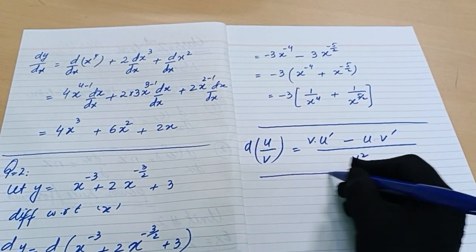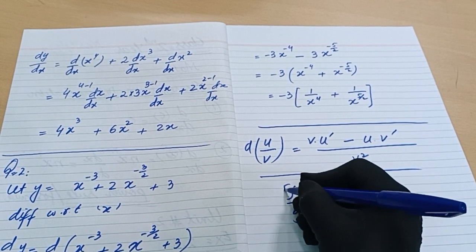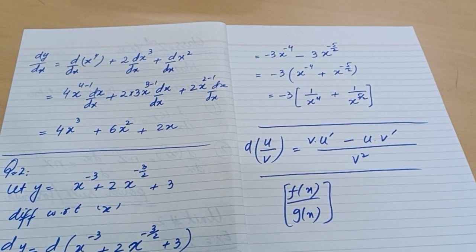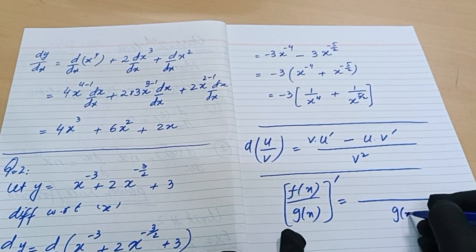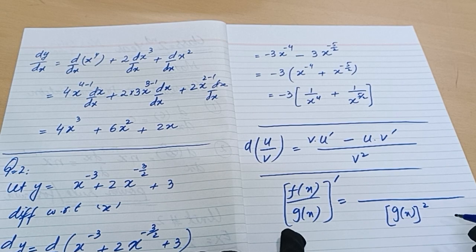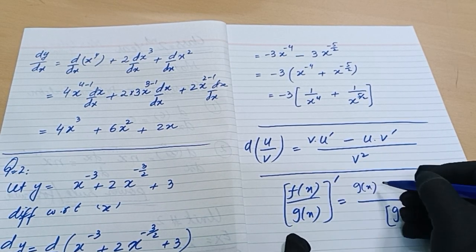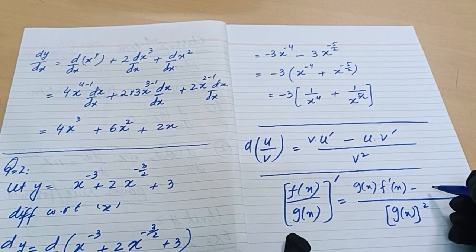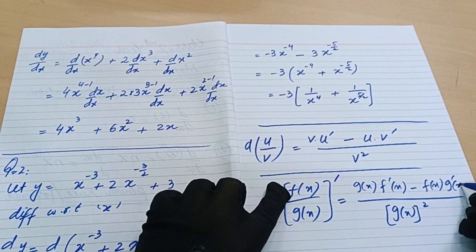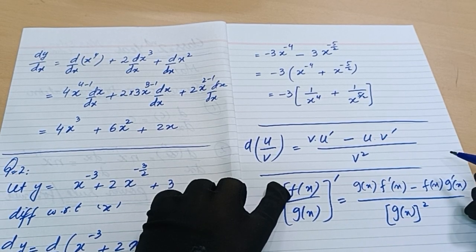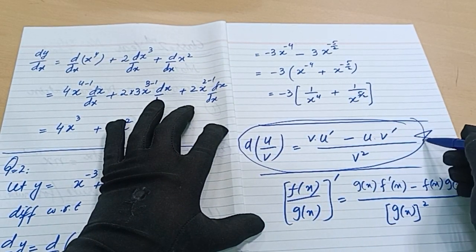In the book, the reference is given with f of x with respect to g of x, and the derivative is taken like this. How is it solved? Denominator function square of that, and then denominator function as it is, derivative of numerator, minus numerator function as it is, derivative of denominator function. Whatever is easy we can take. Mentally you can keep this one in the mind, that is much easier.